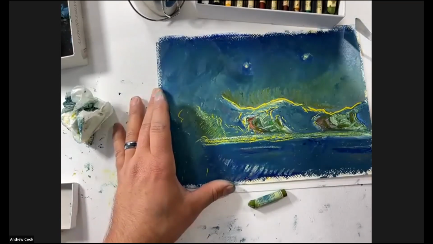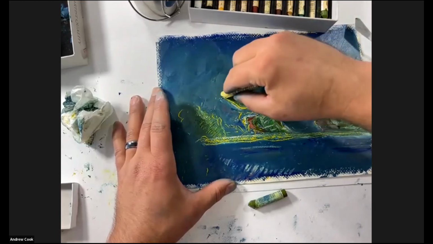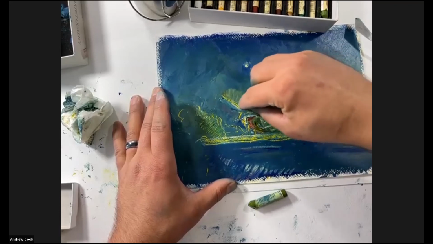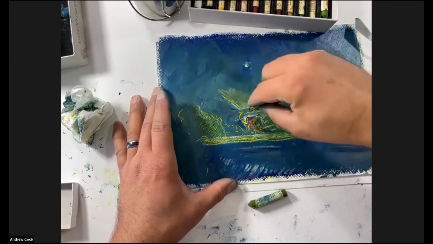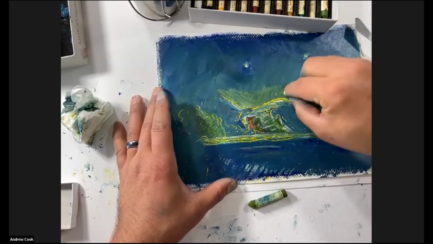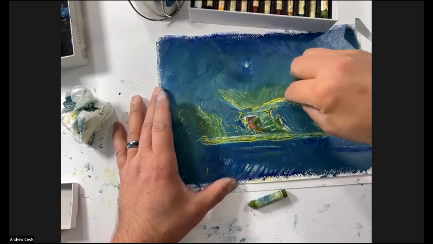until, let's find it, until we go back in and we can add a little bit more of that Naples yellow. Treat that like our warm white. The Naples yellow is going to pull in some of that Cinnabar yellow brown, brighten it up for us.